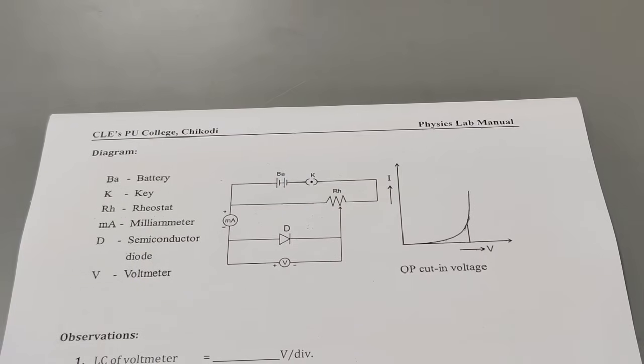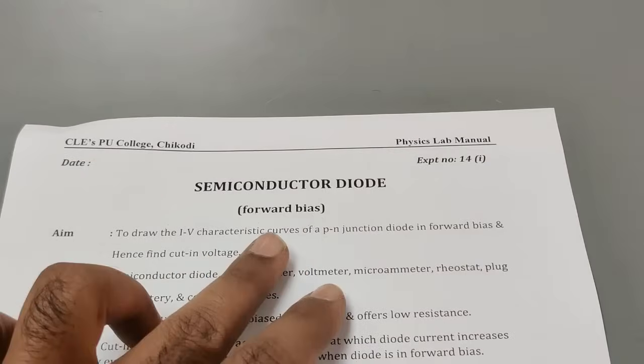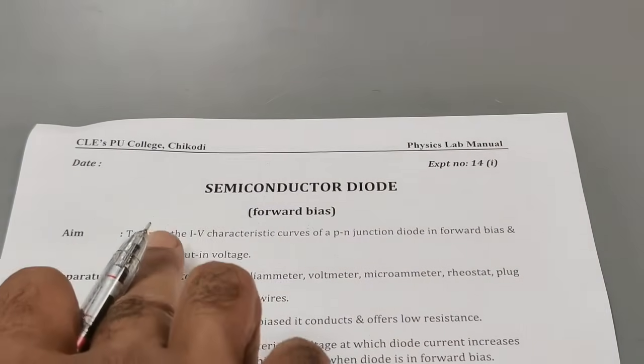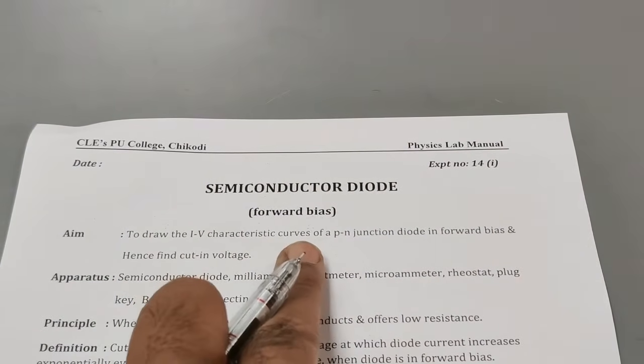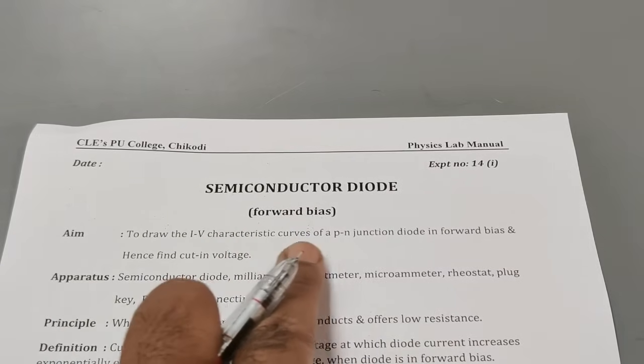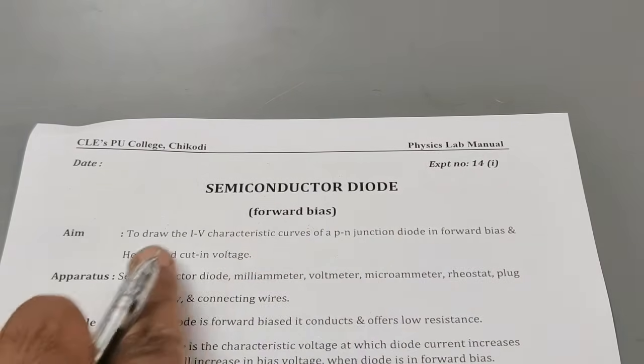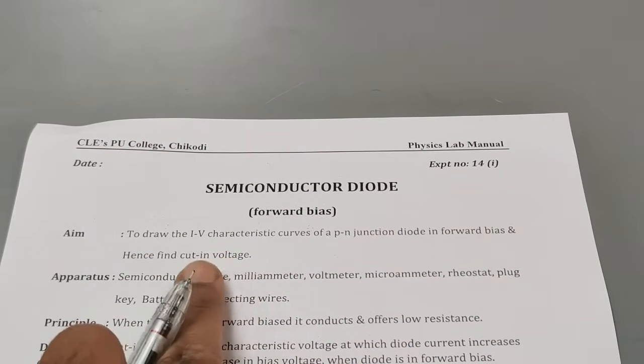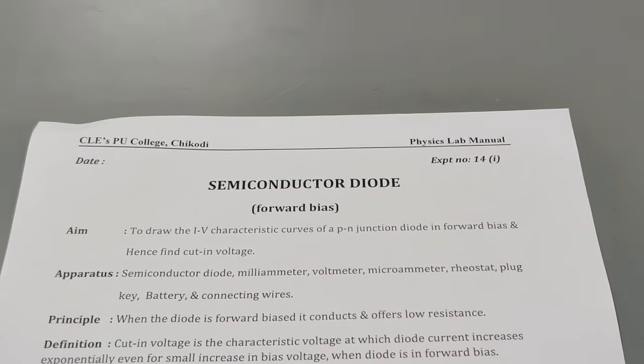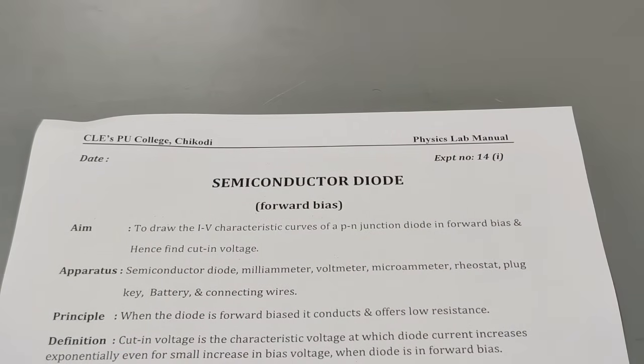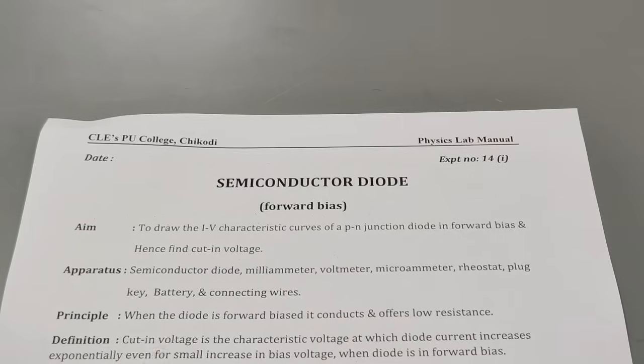Okay, so this is the chart we are going to use. See, semiconductor diode in forward bias. The aim of this practical is to draw the I versus V characteristic curves of a PN junction diode in forward bias and hence find the cut-in voltage. Cut-in voltage means it is a forward voltage at which the forward current increases exponentially. Right? Okay, what is the principle?